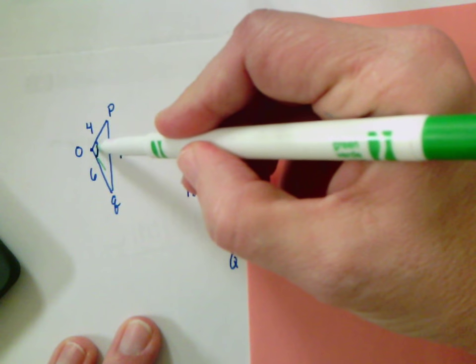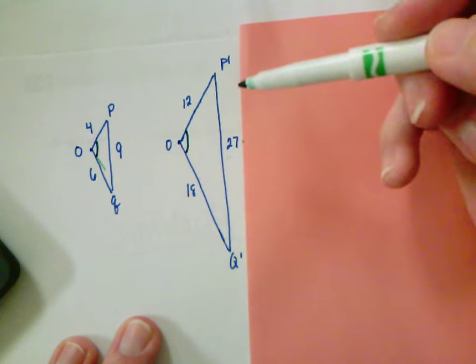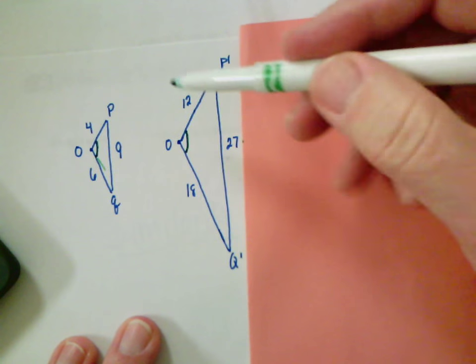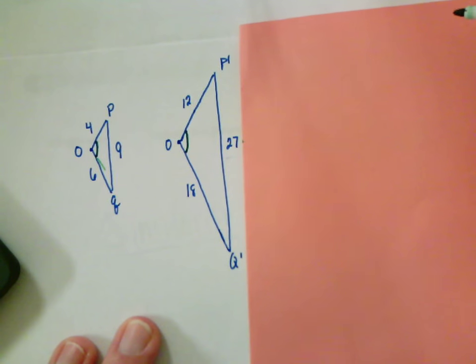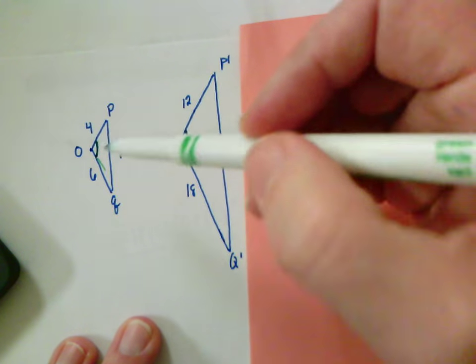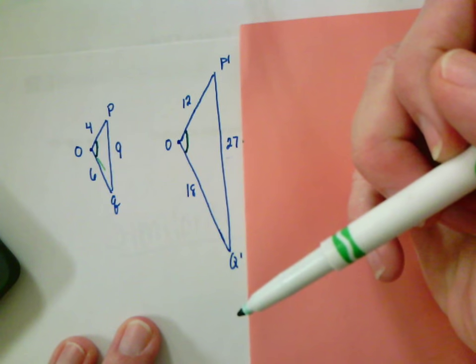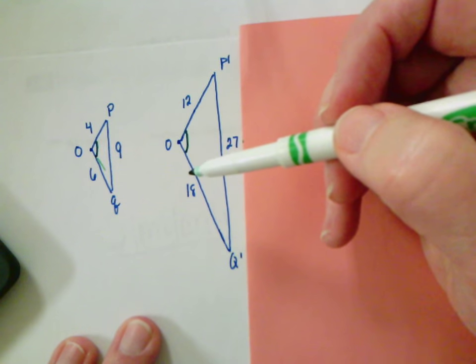Angle O stayed congruent because I dilated my figure, therefore this angle stays congruent. So we know that these two triangles are similar because I dilated it.